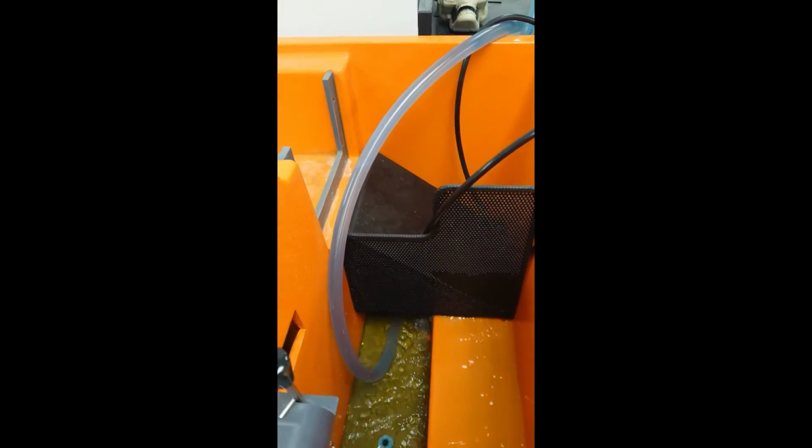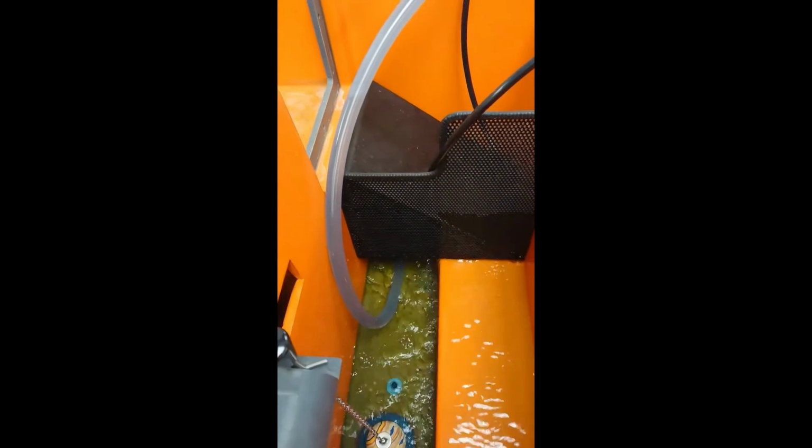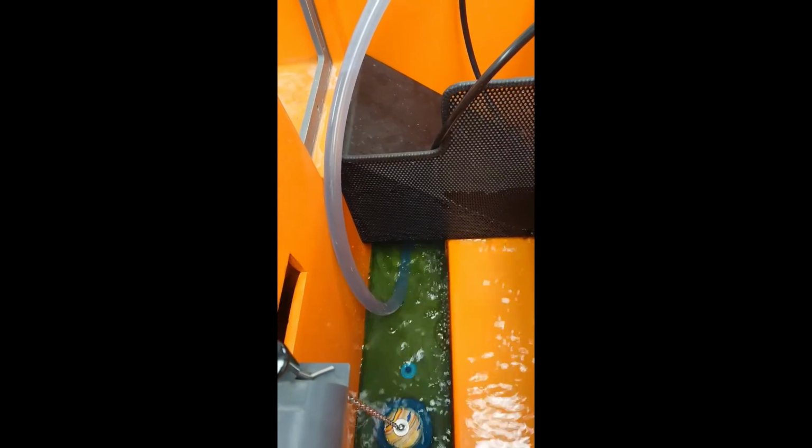Here you can see if you want to fill the tank. Now you can see the water level in the tank is increasing.